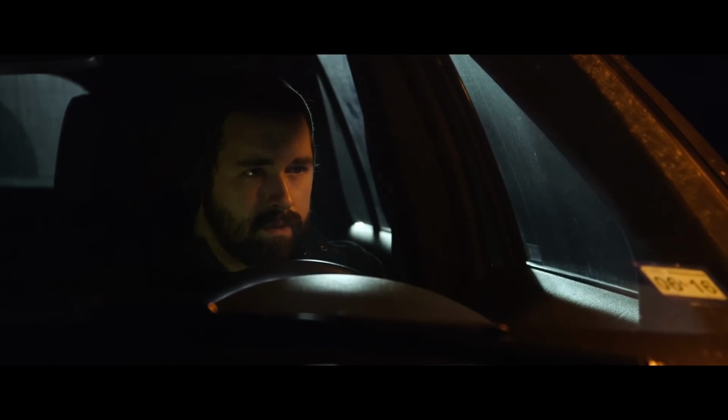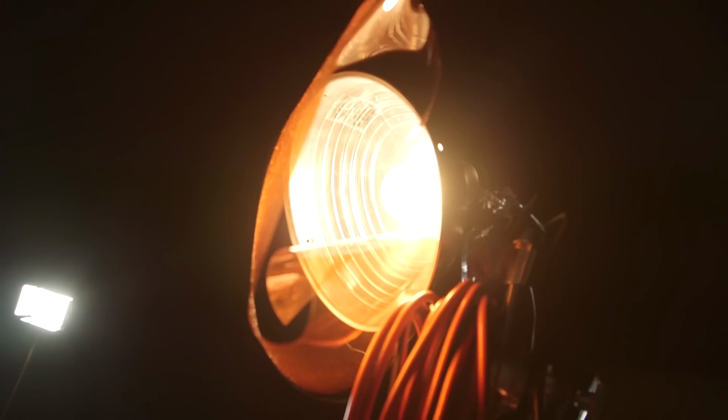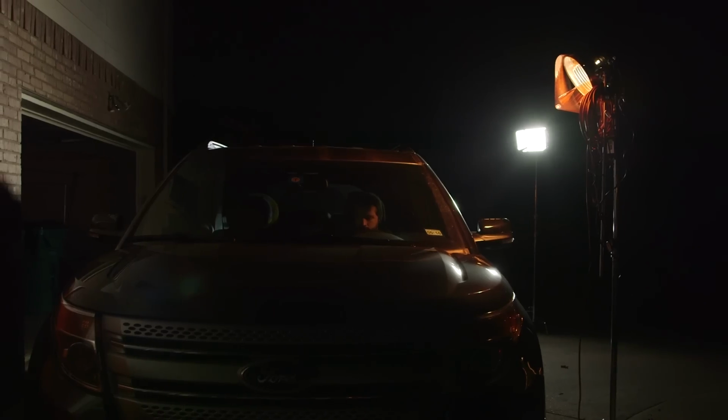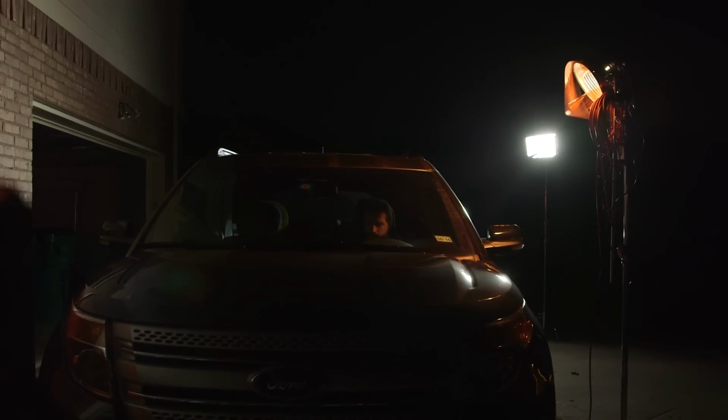For the street light that's leaking into the car and giving us our main key, I'm just using a $10 can light on a $25 dimmer. Then I positioned it and raised it up so that we would get the correct angle and also some nice shadows that he can lean in and out of.